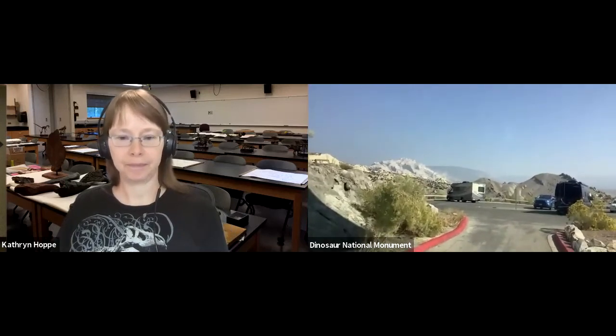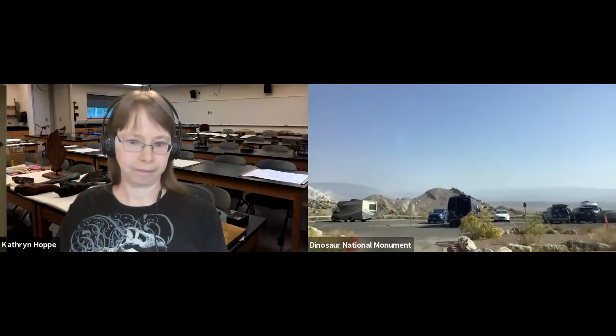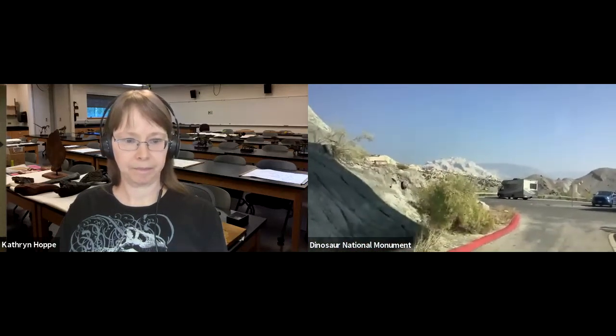Dinosaur National Monument actually has 23 different rock layers. The one we're primarily going to be talking about today is called the Morrison Formation, but that is just one of the rock layers we have here. So we have many different rock layers that are exposed in a lot of different areas. There's two rivers that cut through the monument that also make a lot of those layers be exposed because they're cutting canyons through the layers.